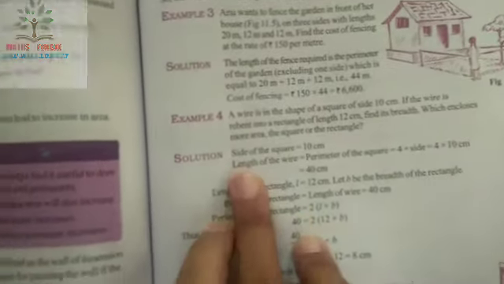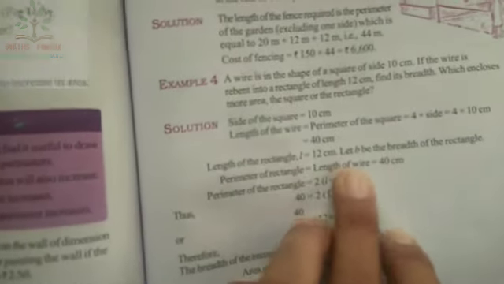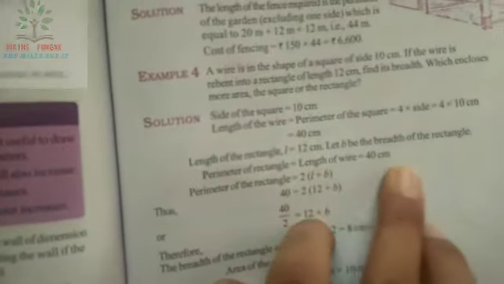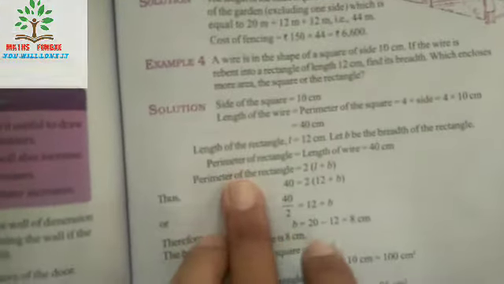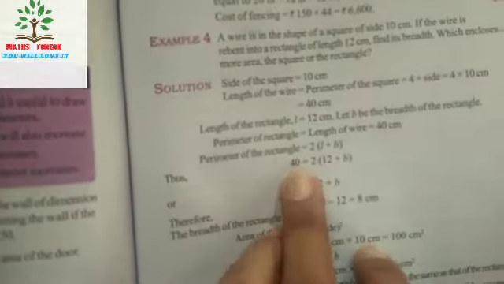So if only the shape is changing and the length remains the same, it means the perimeter of the square is equal to the perimeter of the rectangle. Side of the square is 10 centimeter, length of wire is the perimeter of square, that is 4 into side, 40 centimeter. Length of rectangle is 12, let B be the breadth of the rectangle. Perimeter of rectangle equals perimeter of square. On putting the values in the formula, perimeter of rectangle is twice L plus B, which equals 40, so twice 12 plus B. On solving, B equals 8 centimeter is the answer.